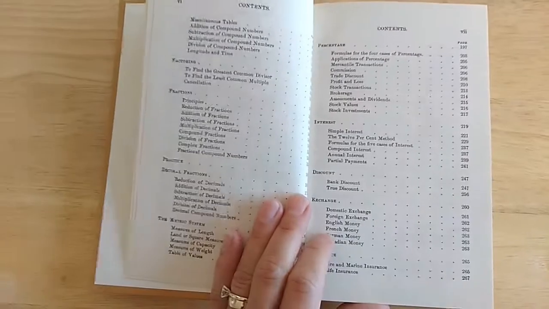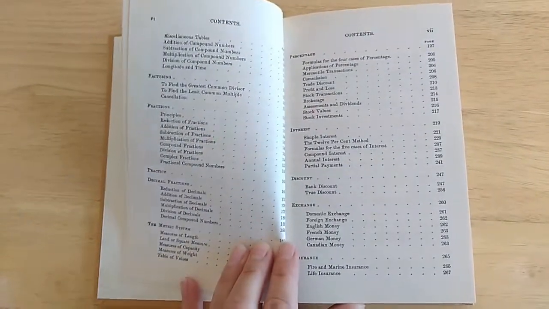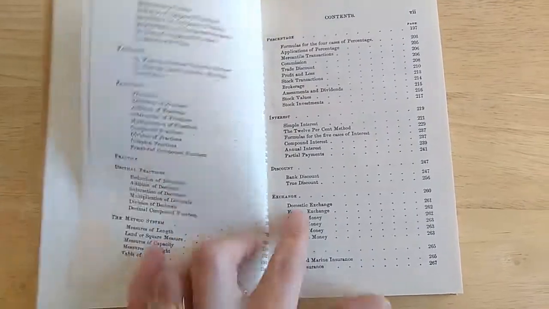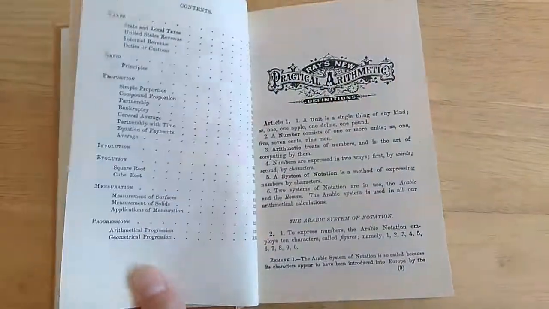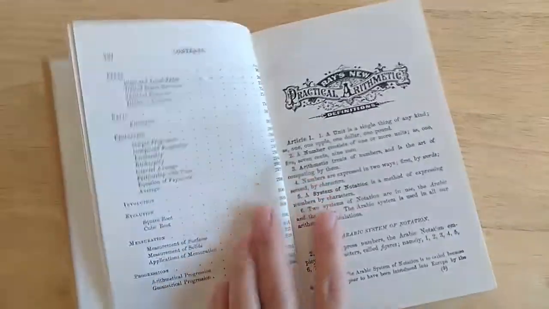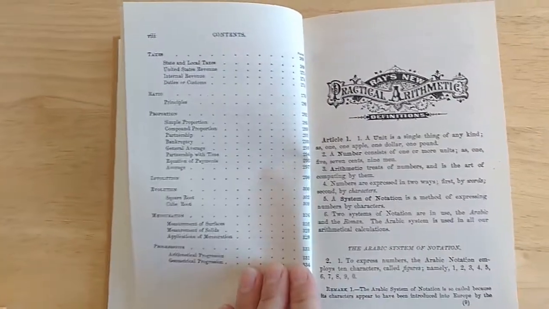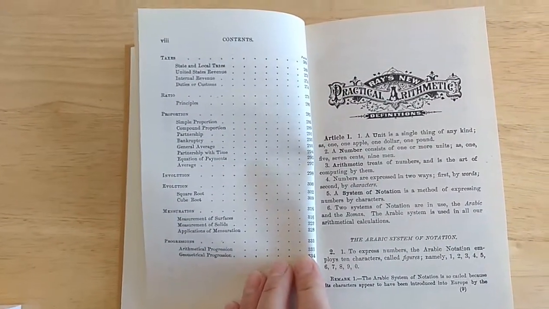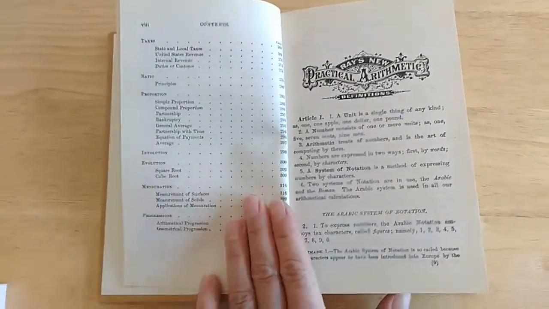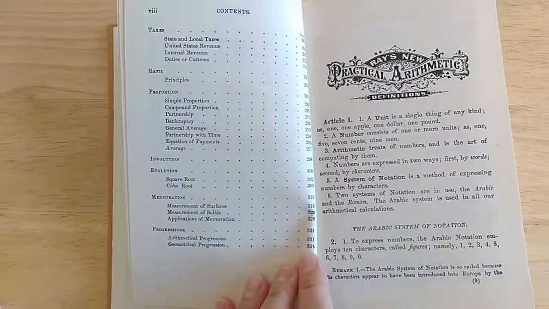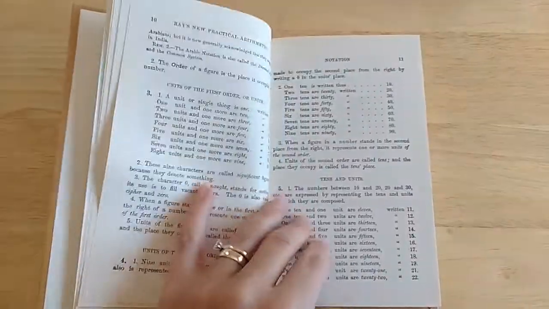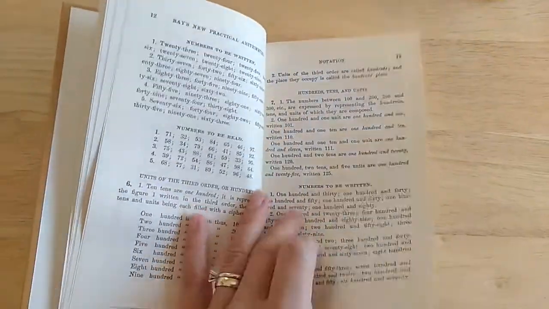And some of these things, it's just so different now than how it was then. But it was just really interesting to see this, just the content that they were expected to know and the level that they were expected to know at such a young age. Because they didn't go to school as long as we do now. Anyway, it blows my mind. You can see this is just kind of what it looks like.